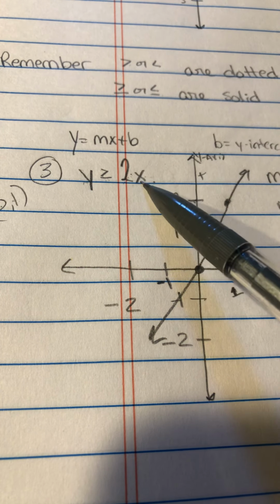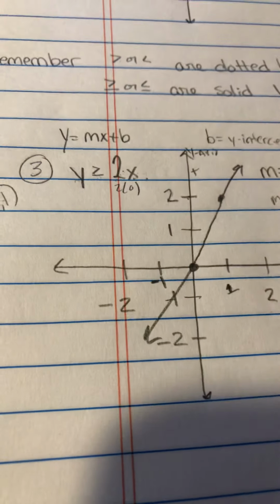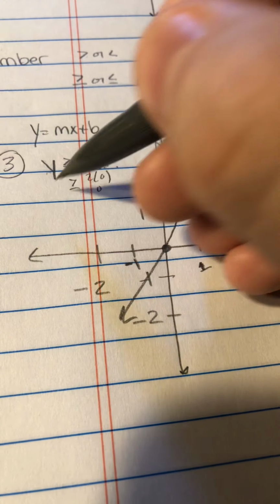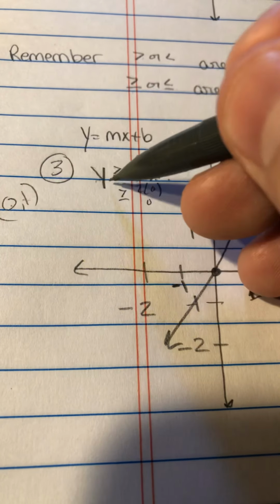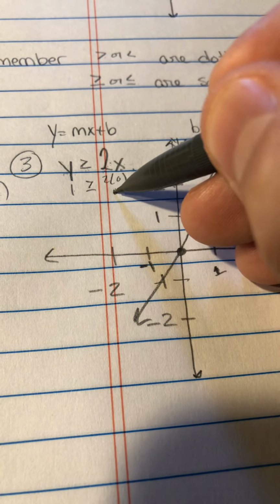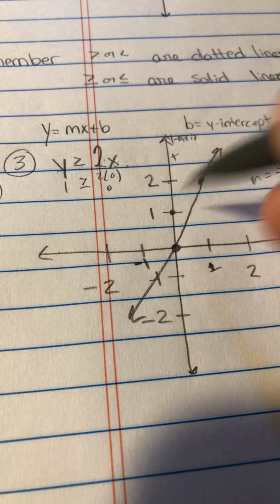So you're going to do 2 times 0. I'll go ahead and just write it out. 2 times 0 obviously gives you 0. Greater than or equal to, and then remember the 1 goes here for the y, so 1. Is 1 greater than or equal to 0? Now remember (0, 1) is right here, so I'm just going to put a faded dot.